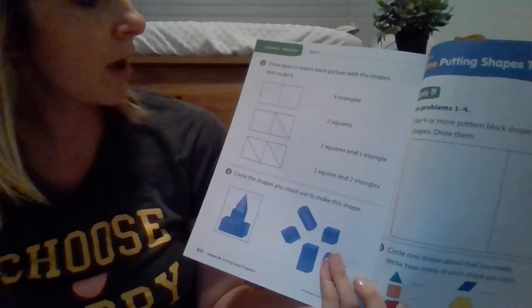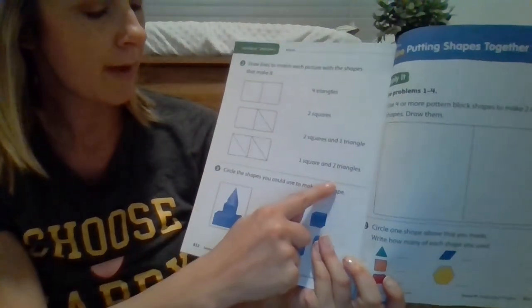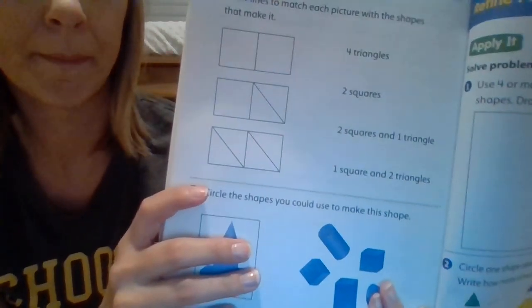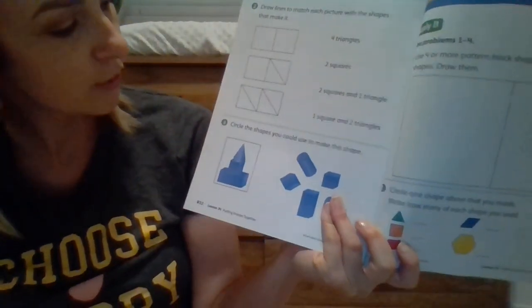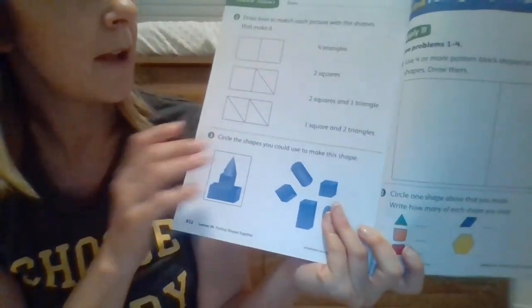For this page, draw lines to match each picture with the shapes that make it. So right here you have all of the words with the shapes, and then they have to figure out how they're kind of cut apart. And then down here, circle the shapes you could use to make this shape. So this one down here, which ones would you need to make it?